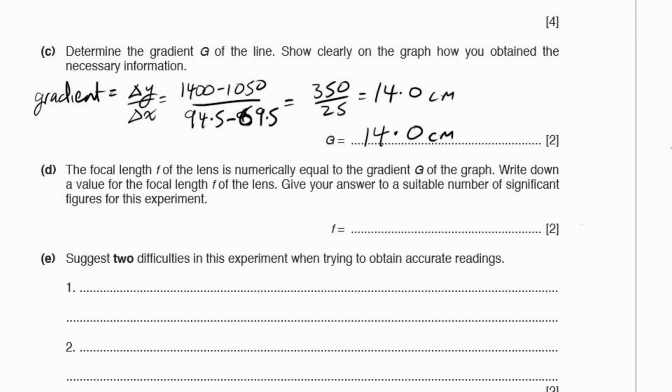Now, the focal length f of the lens is numerically equal to the gradient g of the graph. Write down a value for the focal length f of the lens. Give your answer to a suitable number of significant figures for this experiment. Well, it's numerically equal, and looking for significant figures, I think 3 significant figures is rather good there. There we go. So 14.0 centimetres. So we've got the unit there, we've got 3 significant figures, and we've got the value.